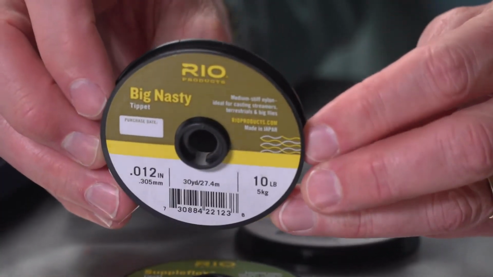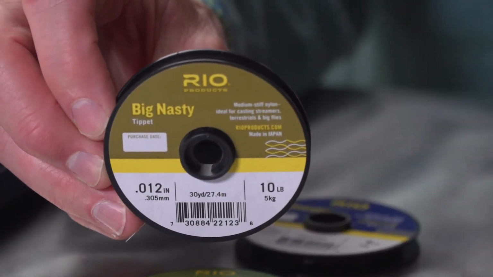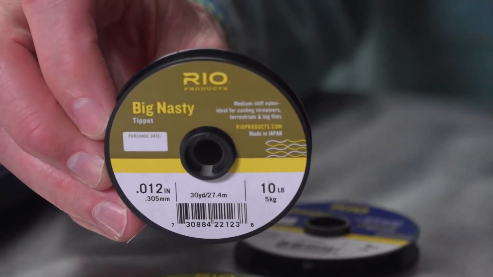And then if you're going down the pool a little bit further and you go into those heavy streamers we showed you here, then we have a medium stiff nylon. That's this stuff, it's called Big Nasty. It's just a medium stiff nylon. It's far less strong than the Suppleflex and the PowerFlex Plus.